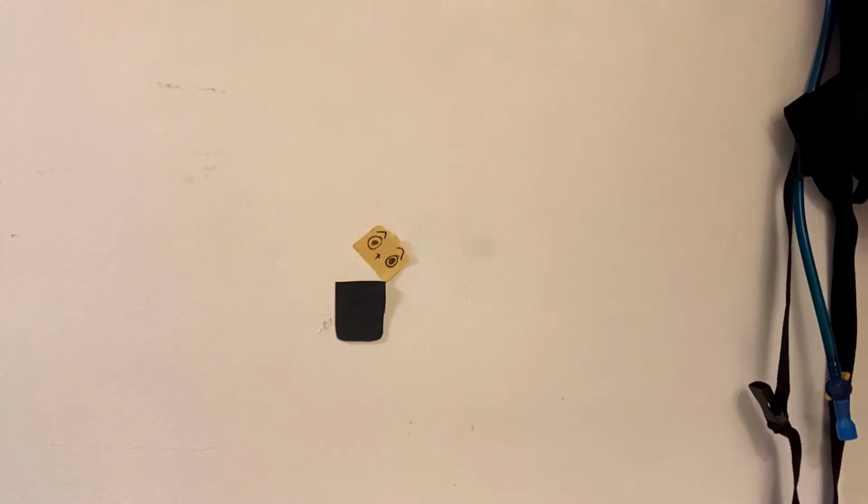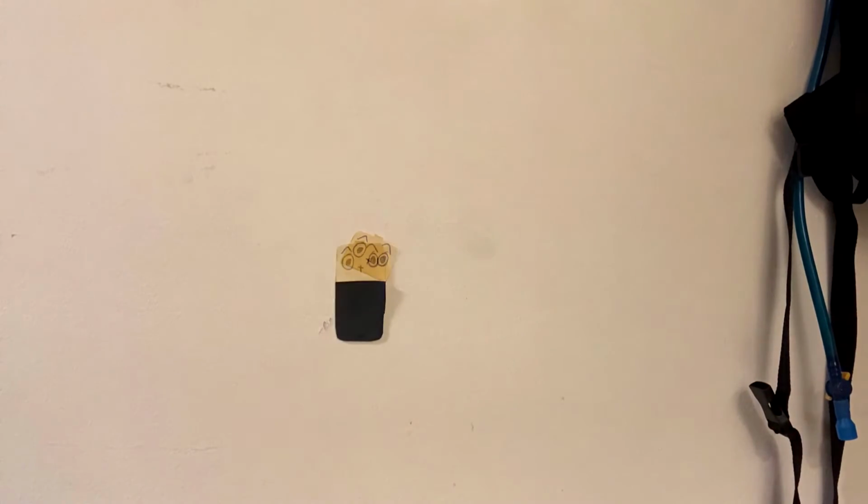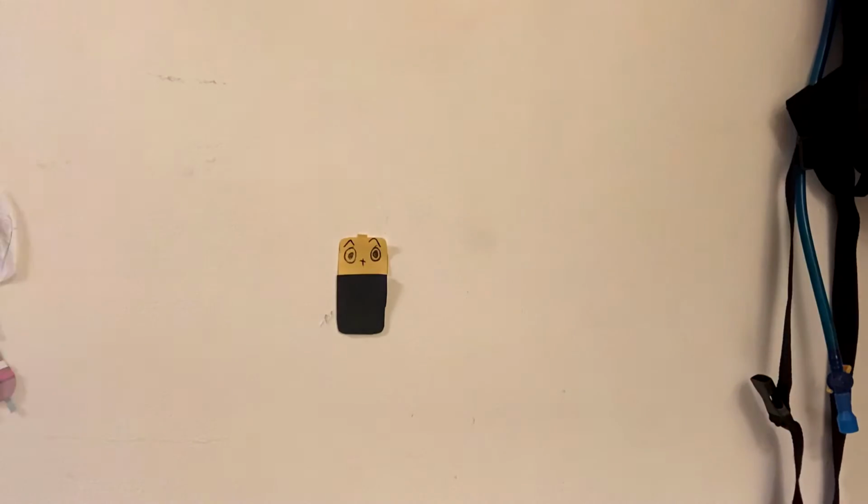Howdy, my name is Battery Man, and today I'll introduce you to the concept of maximum power transfer. What do I mean by that? Well, let me bring in my assistants, Resistor Man and Alessandro Volta, to help me explain.